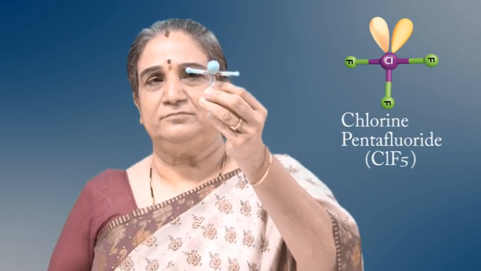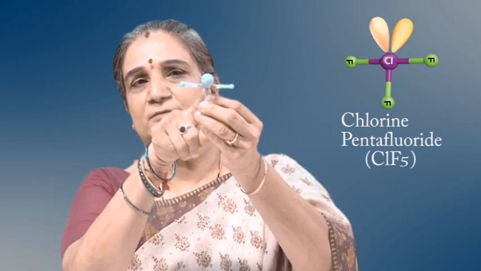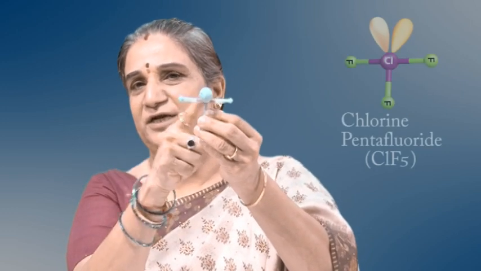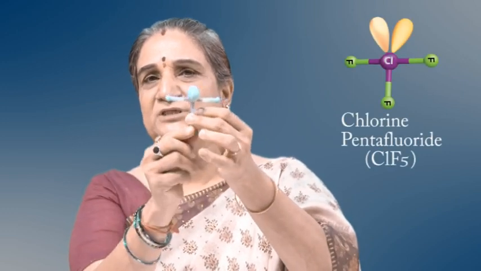The next one is AB3E2, where 2 lone pairs of electrons are there. This is ClF3. Now the central chlorine atom has 2 electron pairs on it. The molecule shows the T-shaped geometry. See the T-shape. The 2 lone pairs are as far away from each other as possible.